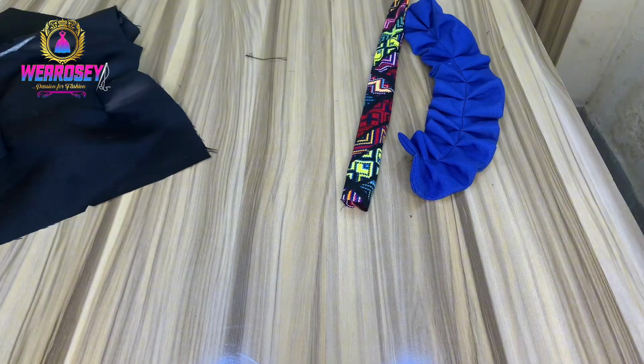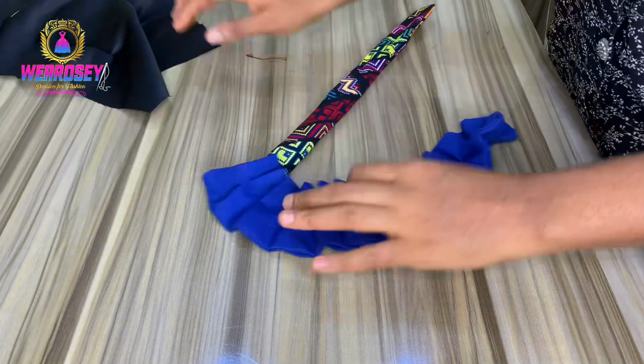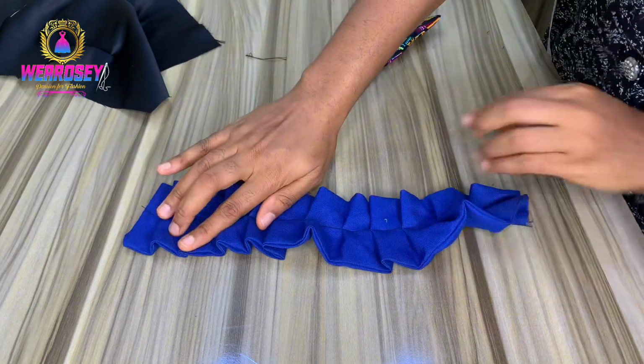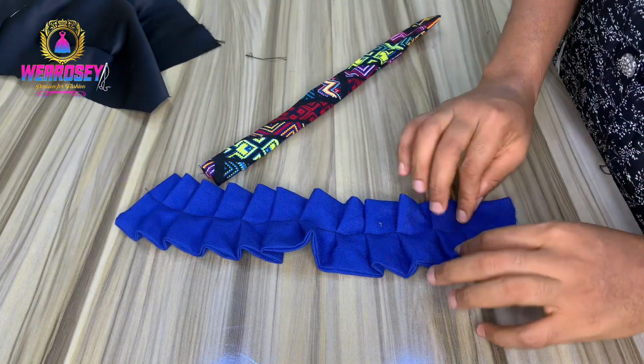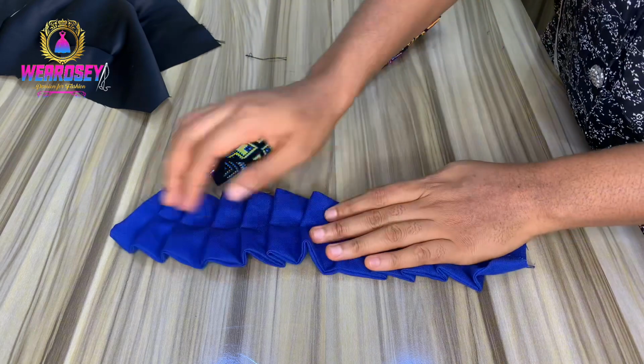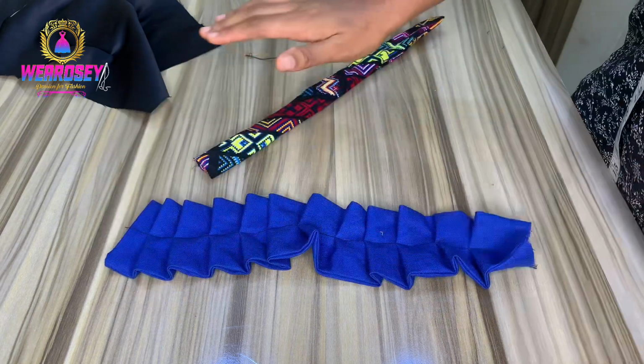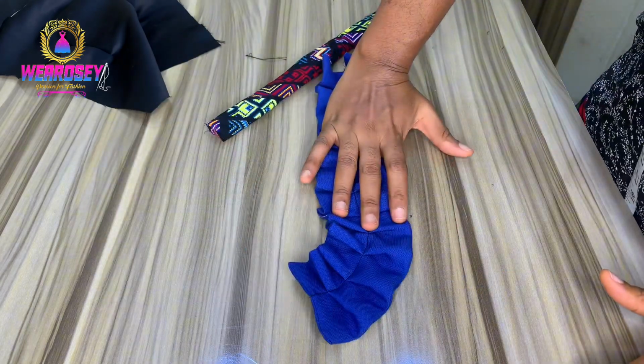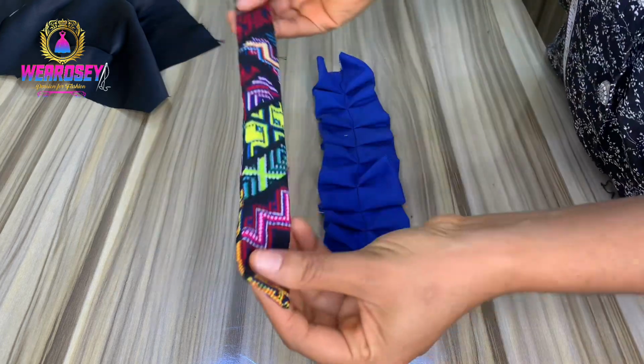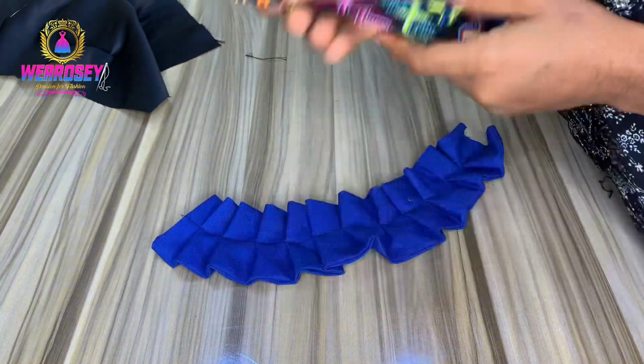All right. So I've pleated the first fabric. Can you see what I mean? When you're pleating it, you're sewing it. Can you see how it looks? So I've pleated it and then I've turned up the Ankara fabric that we're going to be placing in the middle. Can you see? I turned it up.